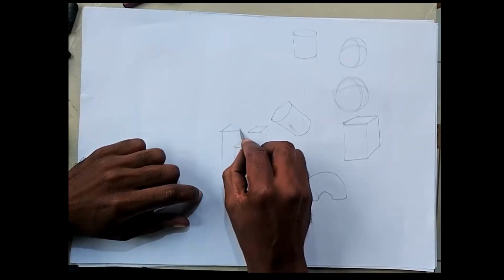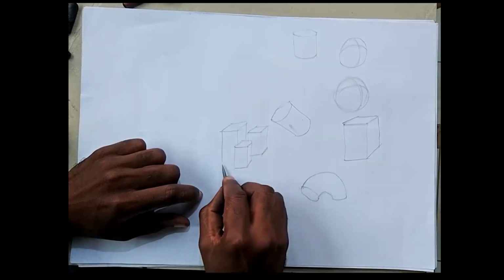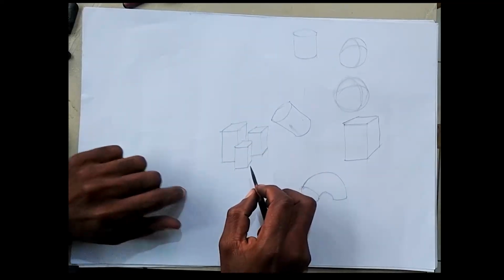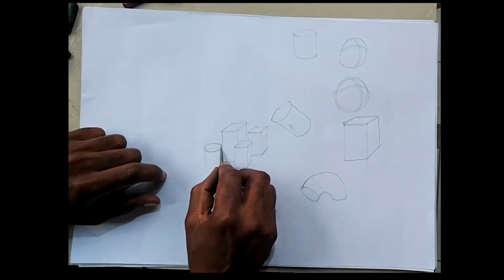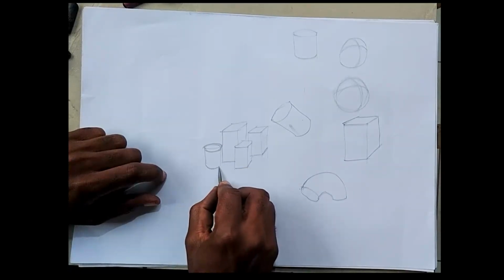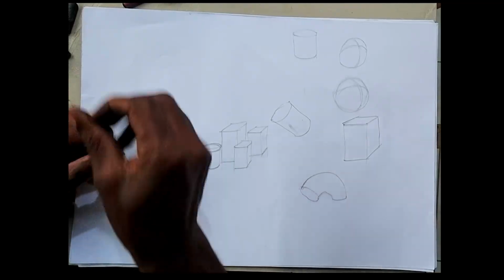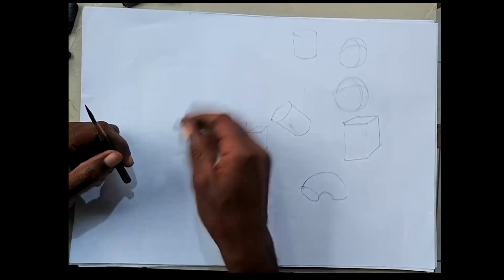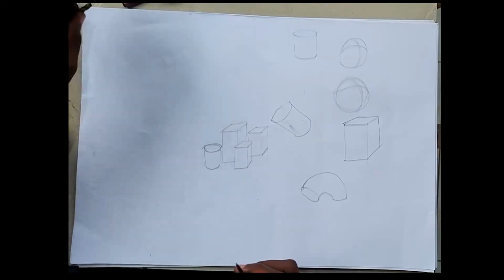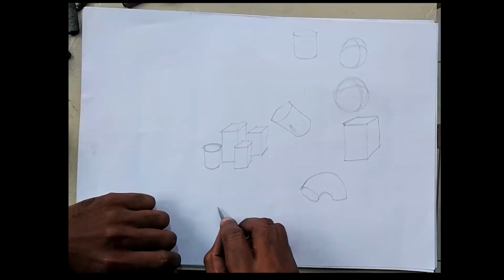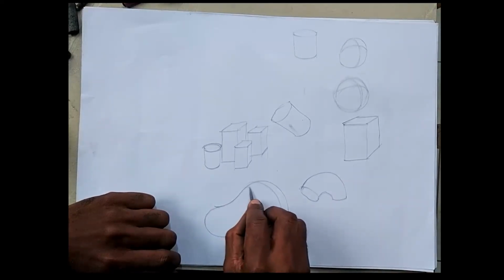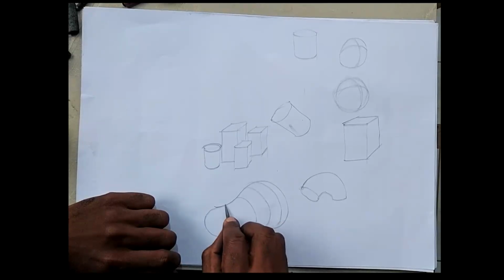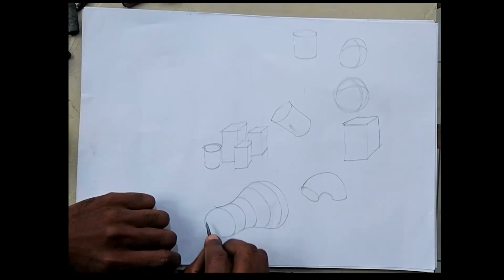You can add as many boxes as you like. You can add cylinders as well. So okay, you have to be able to see these things like this. When you have an abstract shape like this, you need to understand that you can have an interpretation of this shape in 3D.